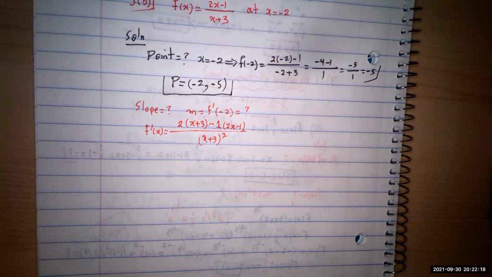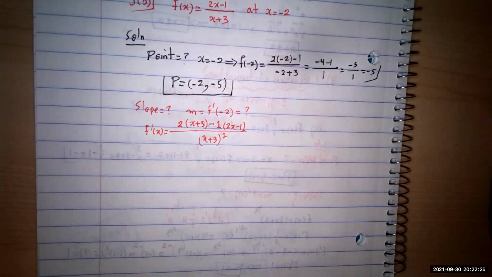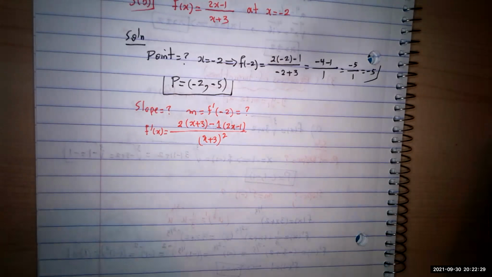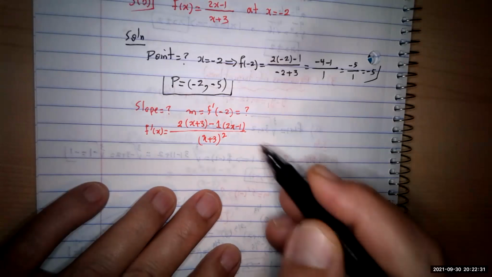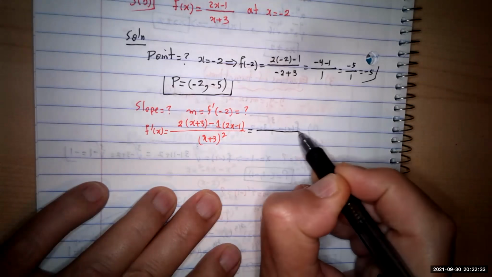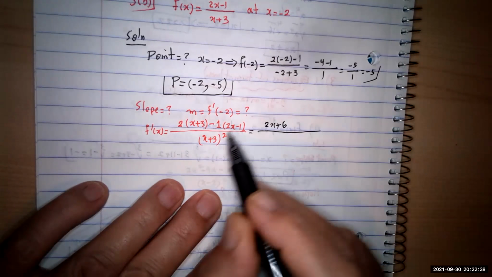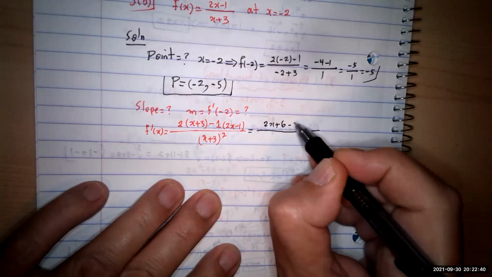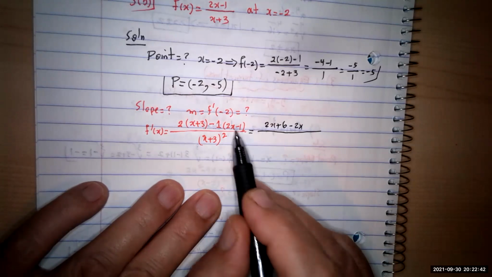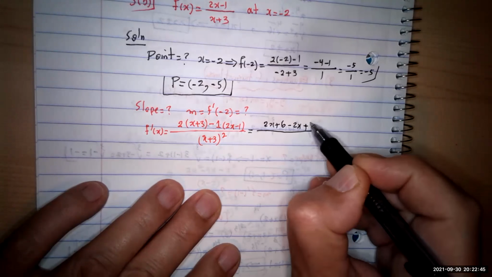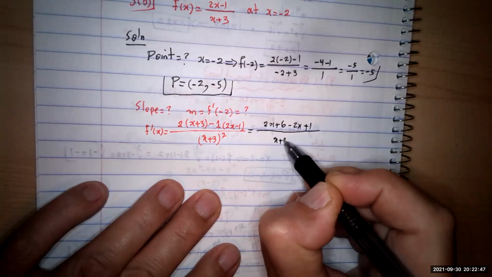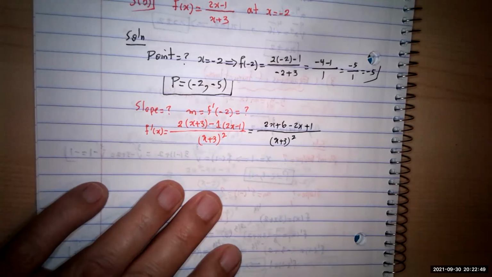The difference between these two problems is that for the other problem, you have to apply the chain rule, but for this problem, you just apply the quotient rule. Now go on, simplify the top. You have to simplify it first, then substitute. So it's going to be 2x plus 6, and minus 2x, negative becomes positive, plus 1. And that's over (x plus 3) all squared.